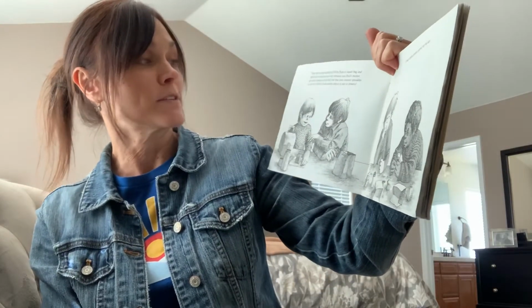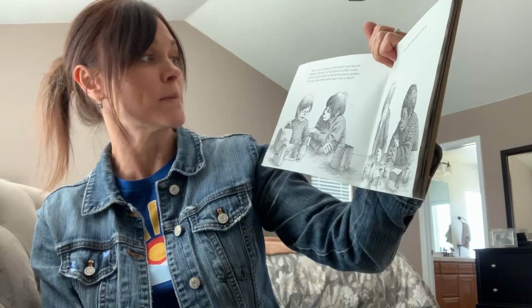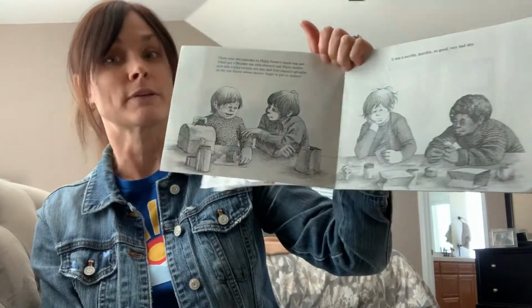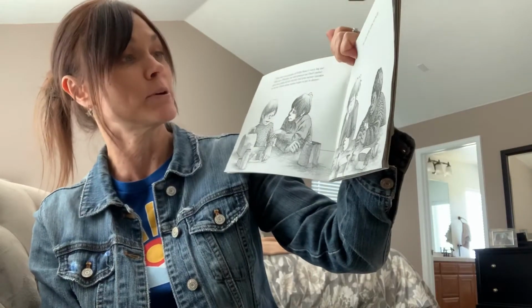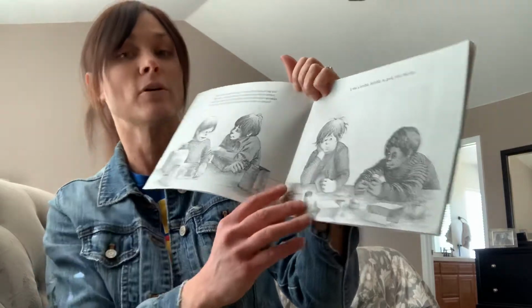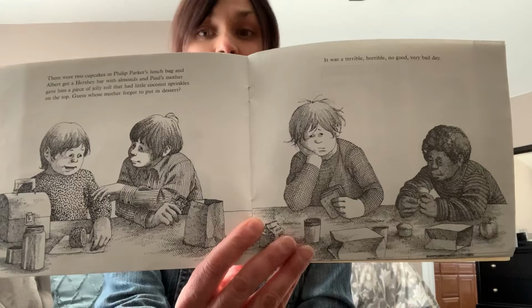There are 2 cupcakes in Philip Parker's lunch bag, and Albert got a Hershey bar with almonds, and Paul's mother gave him a piece of jelly roll that had a little coconut sprinkles on top. Guess whose mother forgot to put in dessert? Uh-oh, it was a terrible, horrible, no good, very bad day.